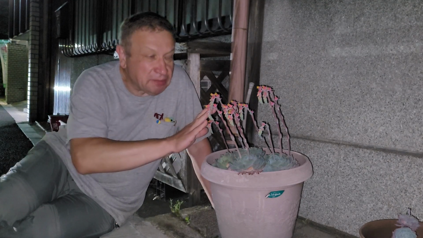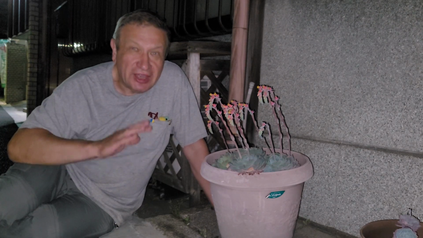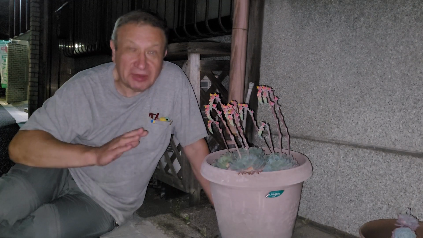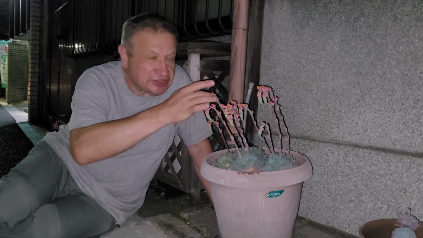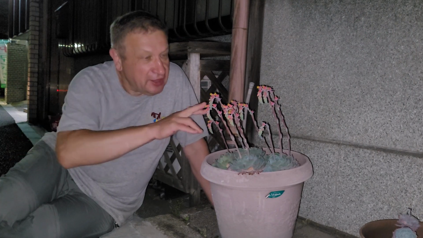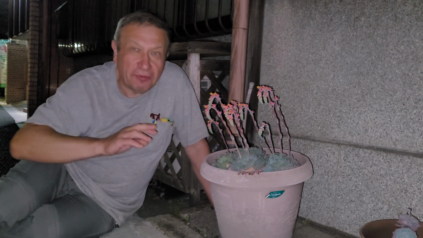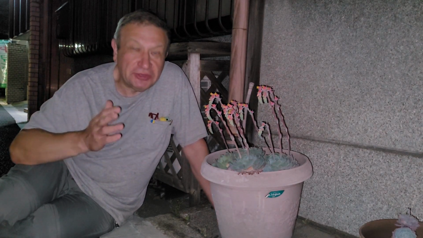But to describe a plant, we need to learn a particular language, the language of botanical morphology. So if you want to describe the way of growing flowers in that Echeveria plant, you need to learn some new terms.